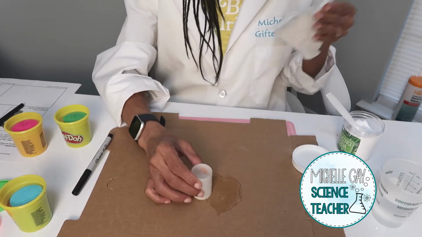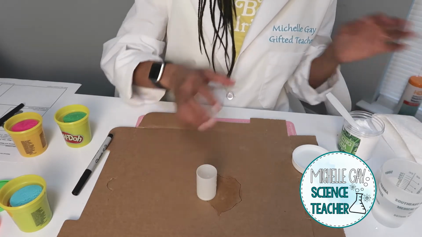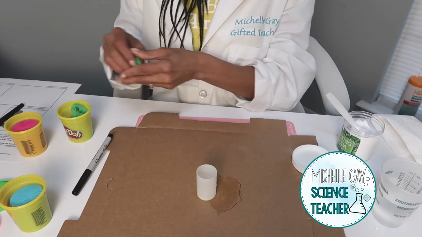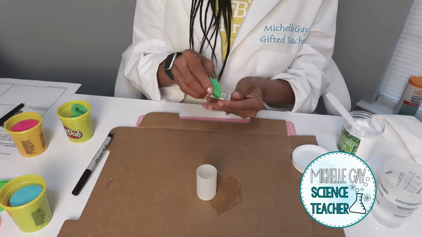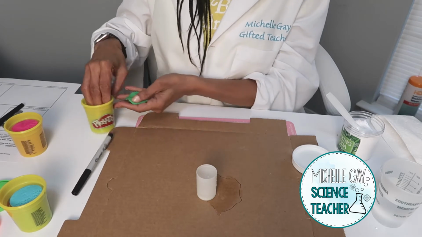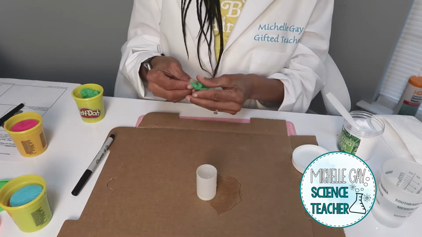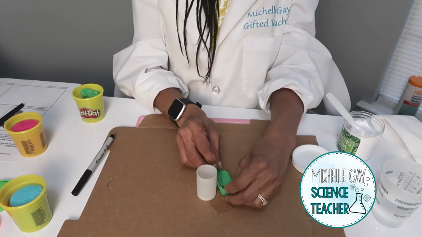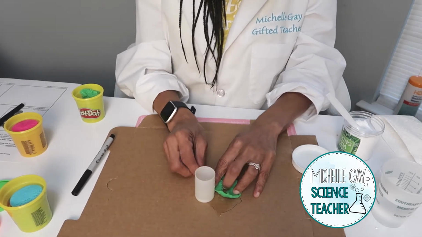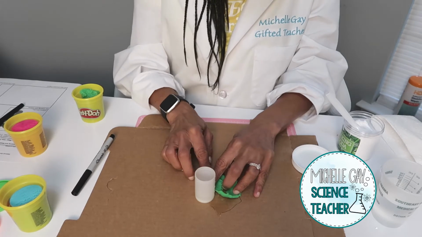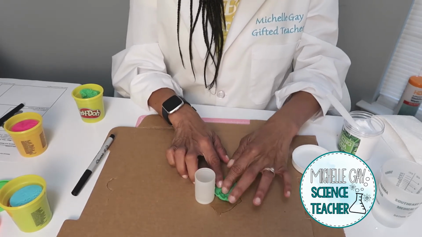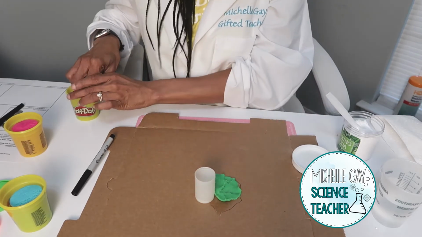Put my cylinder back. Now, we need to take some Play-Doh and make it thin, and shape it around our outline, or inside our outline.